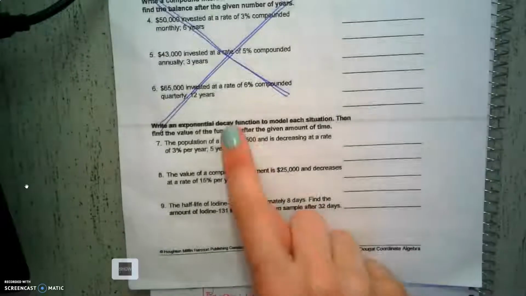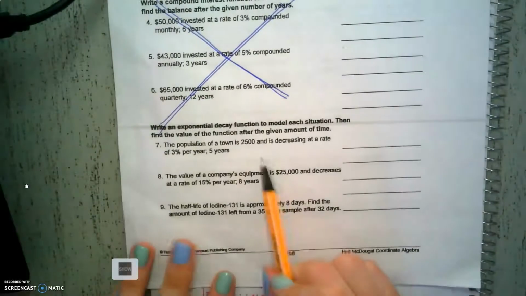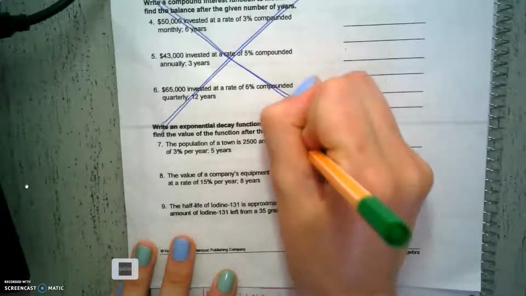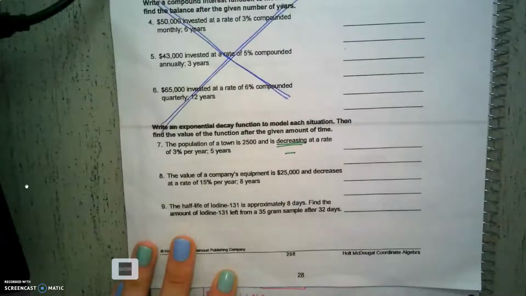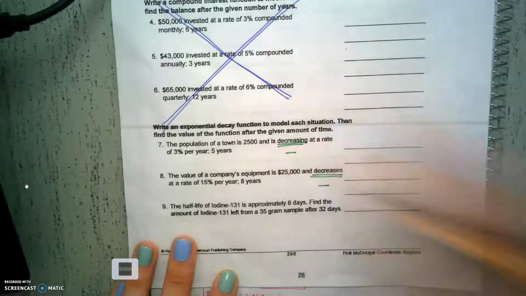It says write an exponential decay function. It gives it away for you, but I'm going to highlight some of these key words here that I know are going to tell me to be subtracting. So in the first problem here, we see the word decreasing. That tells me to subtract. Okay, we have this word decreases. Again, it tells me to subtract.